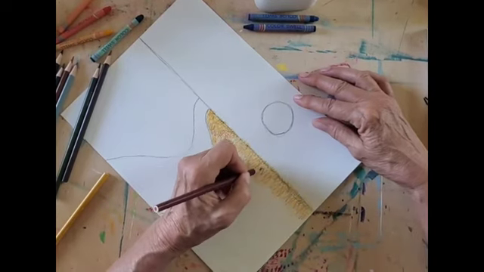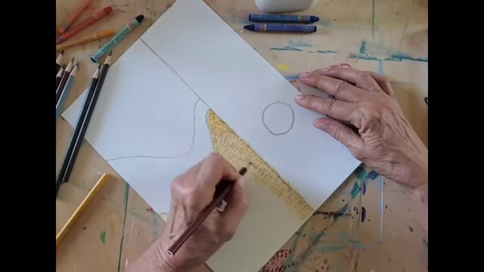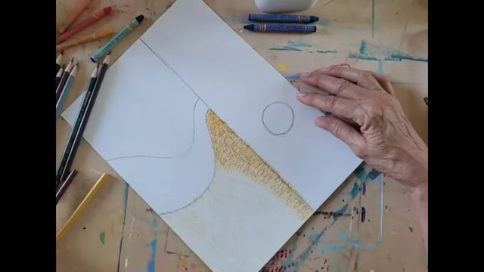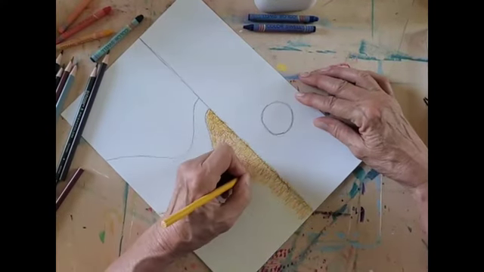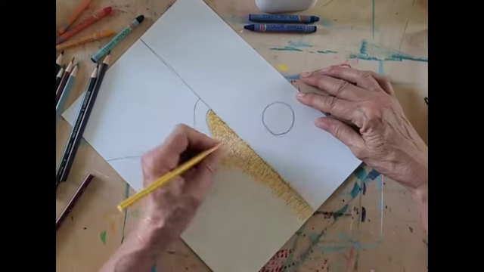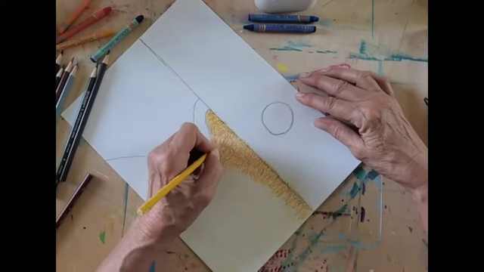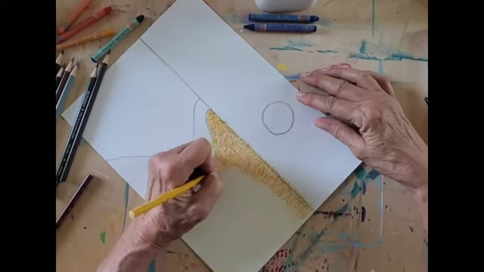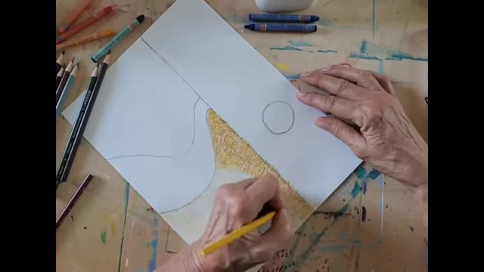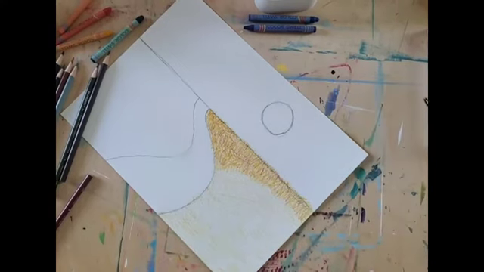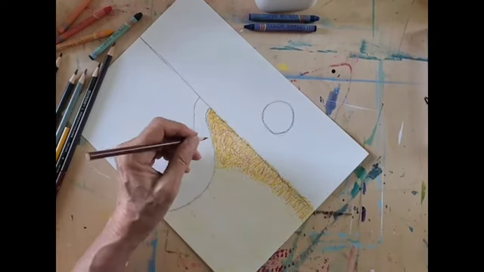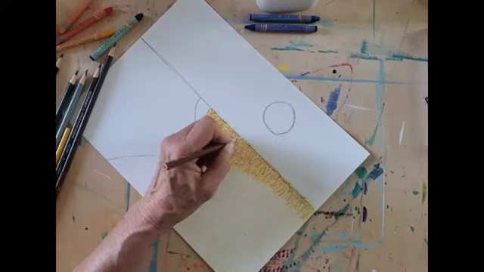You can also do this with paint, right? And if you remember the original painting, you don't have to do it all the same direction. So just keep working it. If you want to use a different color of brown, you can do that.